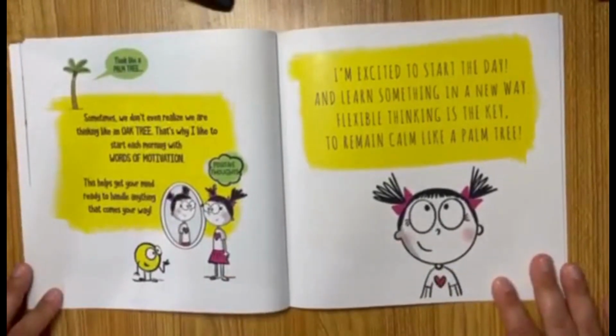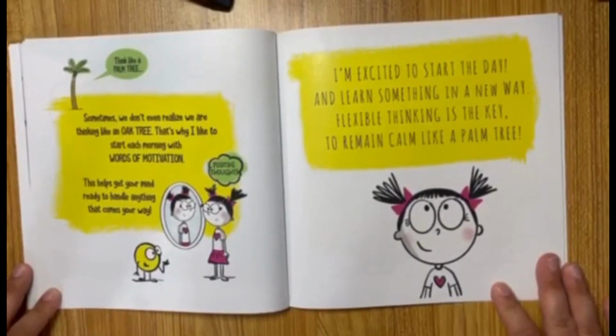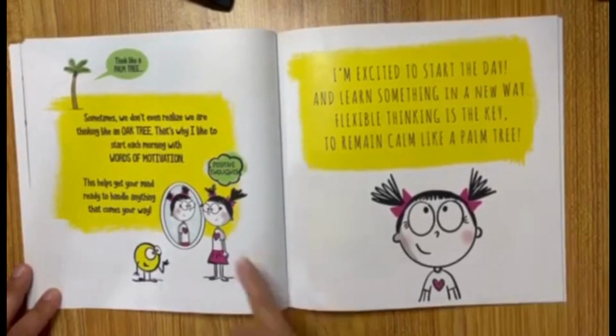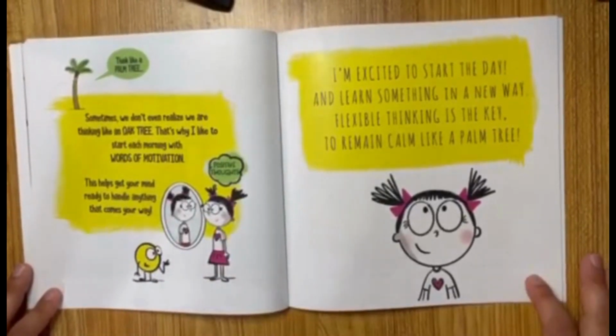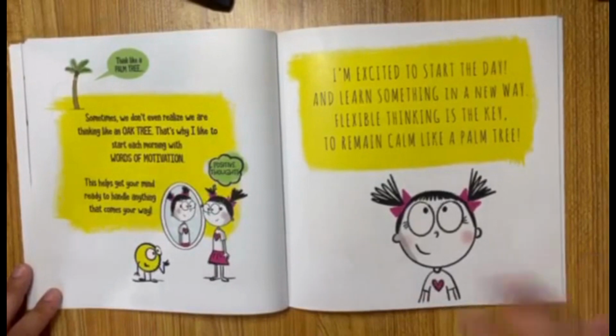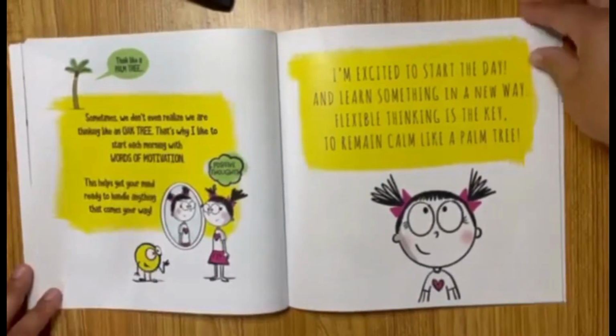Sometimes we don't even realize we are thinking like an oak tree. That's why I like to start each morning with words of motivation. This helps get your mind ready to handle anything that comes your way. Positive thoughts. I am excited to start the day and learn something in a new way. Flexible thinking is the key to remain calm like a palm tree. Think like a palm tree.